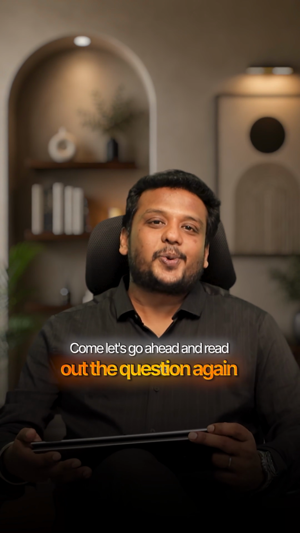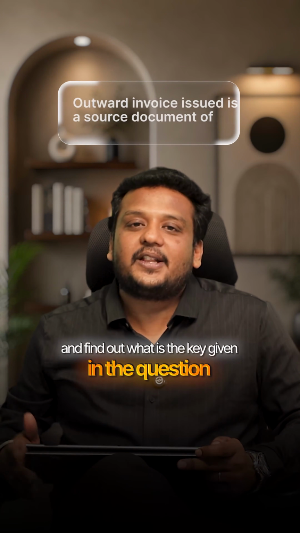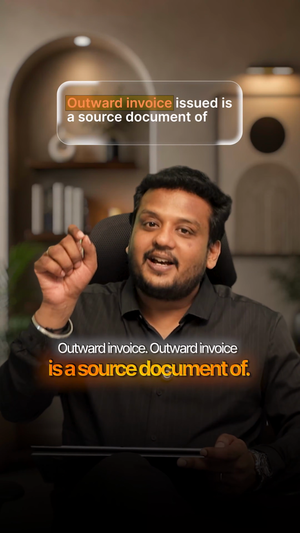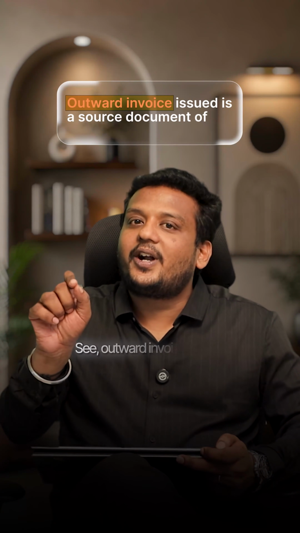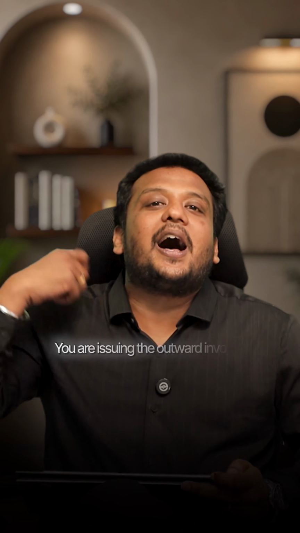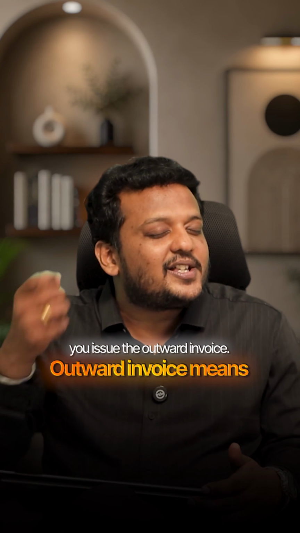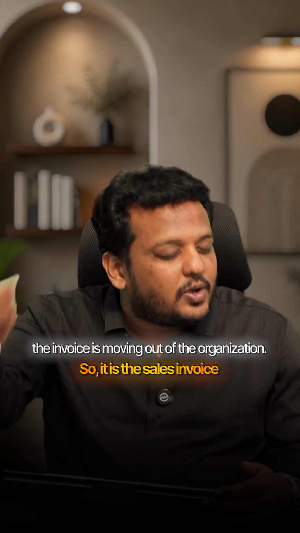Come, let's go ahead and read out the question again and find out what is the key given in the question. Outward invoice is a source document of. See, outward invoice issued. This is the key. You are issuing the outward invoice. I tell you, you issue the outward invoice. Outward invoice means the invoice is moving out of the organization.